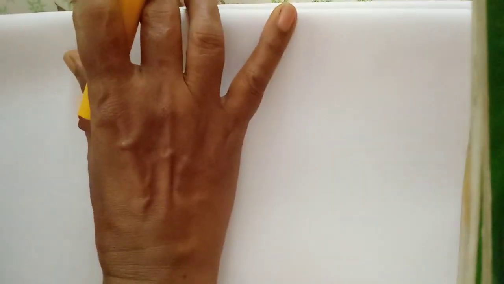We have to use both the pages. I cannot show the full page, so I could show only three quarters. I will start from here. Okay, 7.